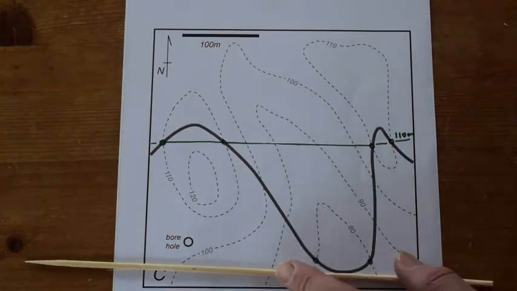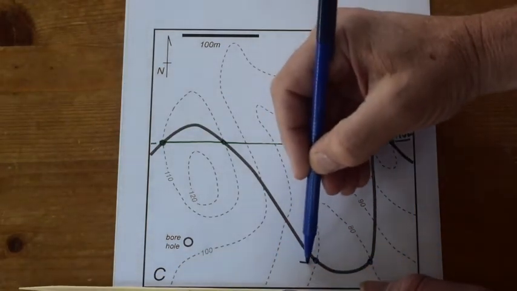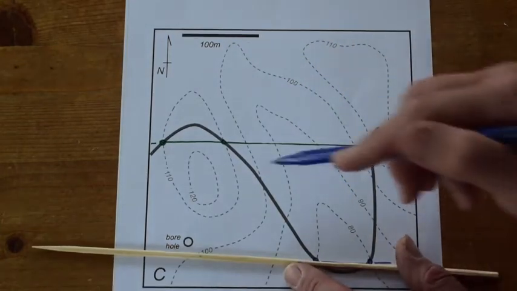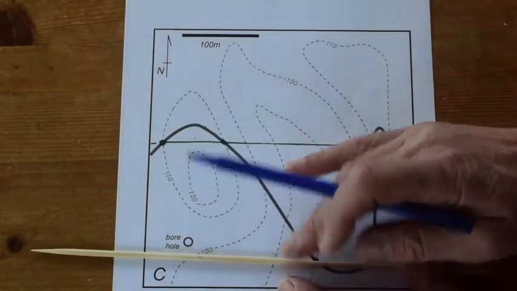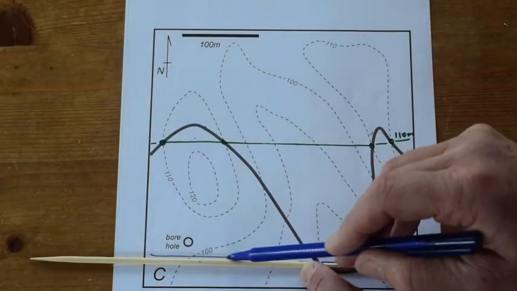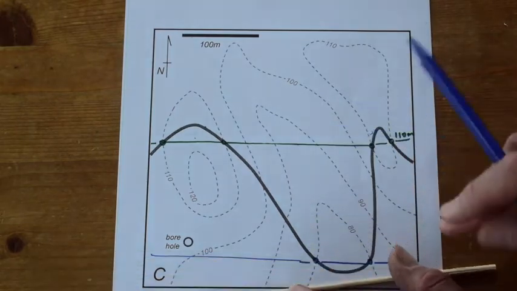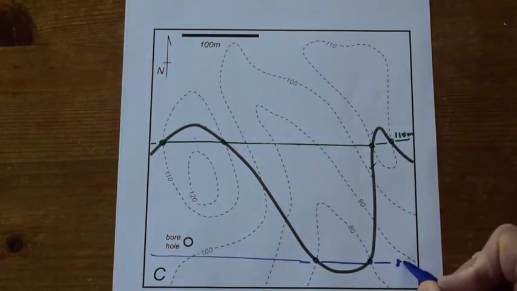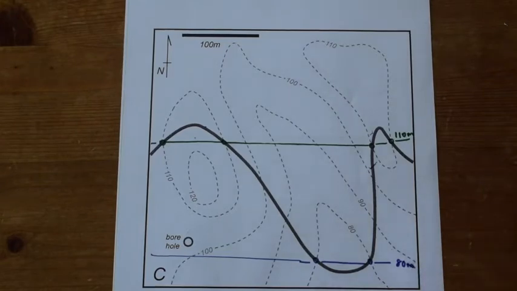So let's just construct the 80 metre structure contour, which is going to come through here like that, and we can now extrapolate it out in this direction, which I'll just do along this straight trend in here. So that is our extrapolation of the 80 metre structure contour running across the map like this.